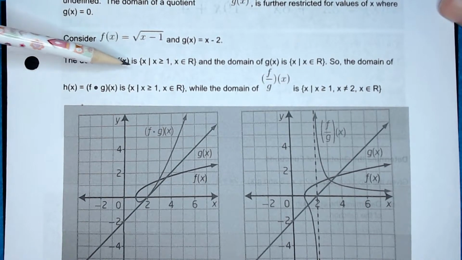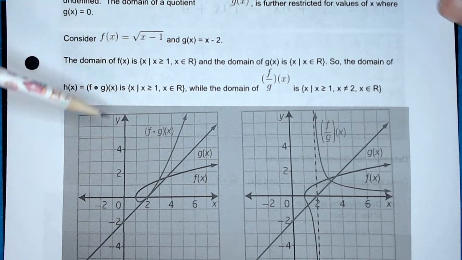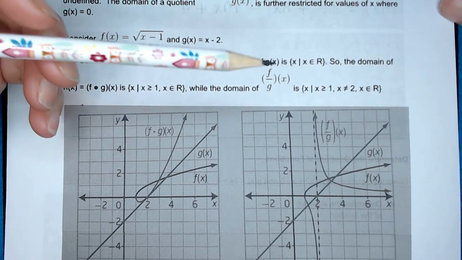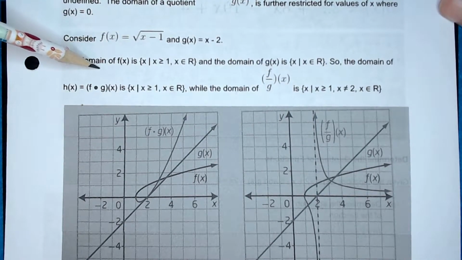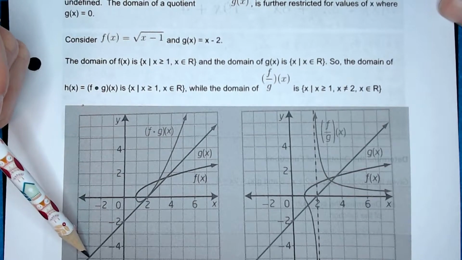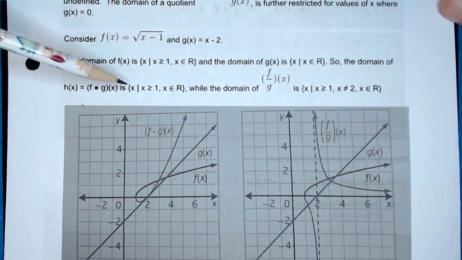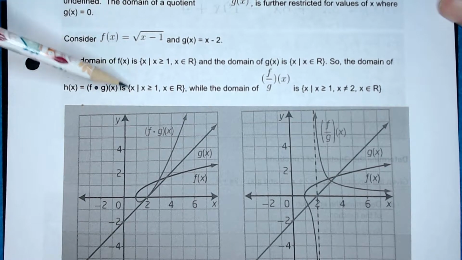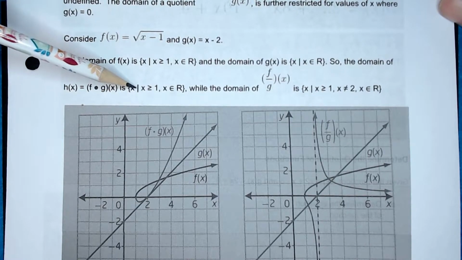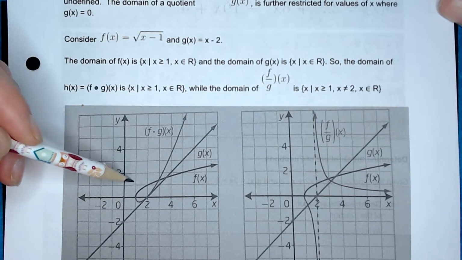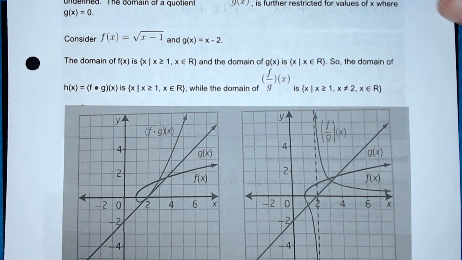So the domain of f of x is x greater than or equal to 1. You can see f of x here. And the domain of g of x is just a straight line. Now, the domain of h of x is going to be restricted by that domain of f of x. They are related to each other, so you are not going to have any values of x less than positive 1. So you have that minimum value here going off into positive infinity.